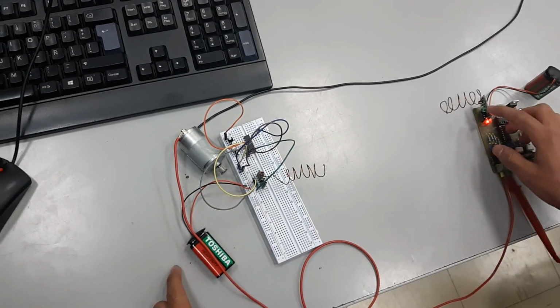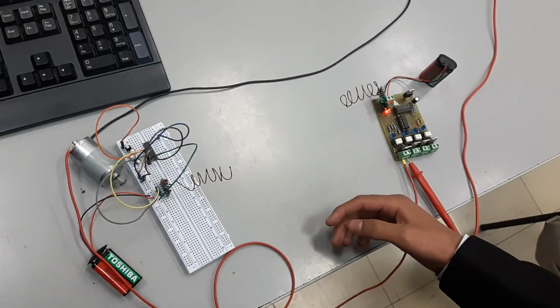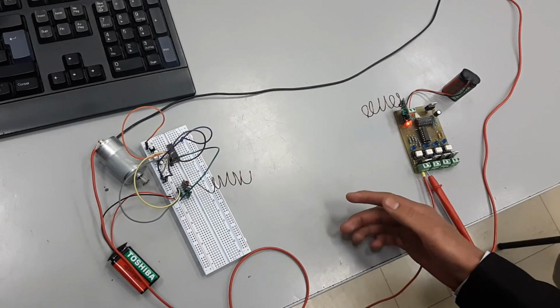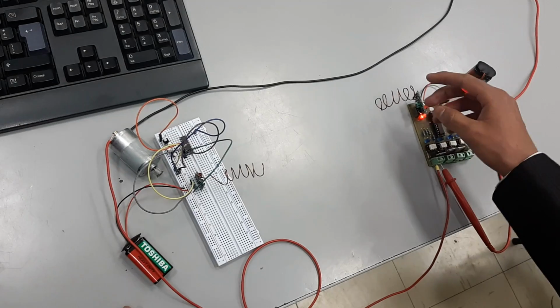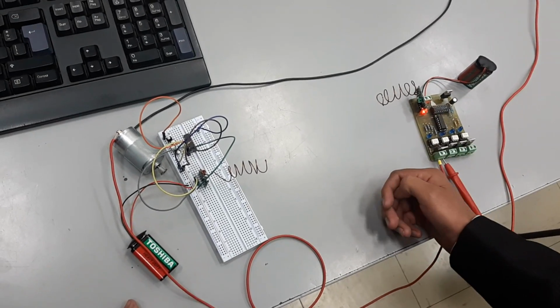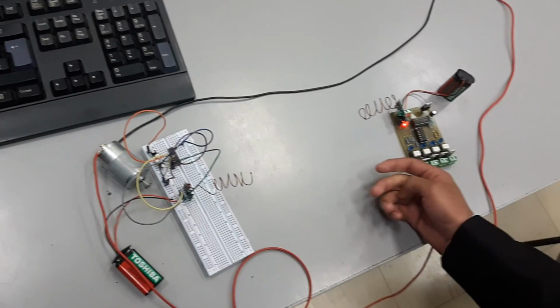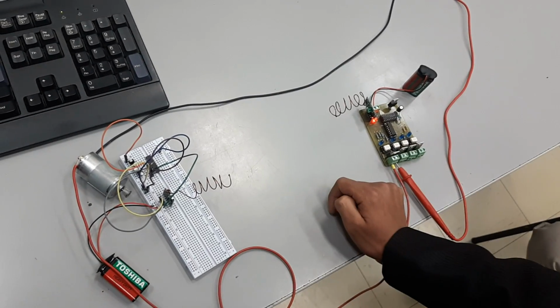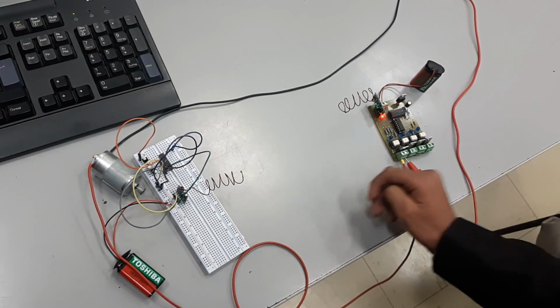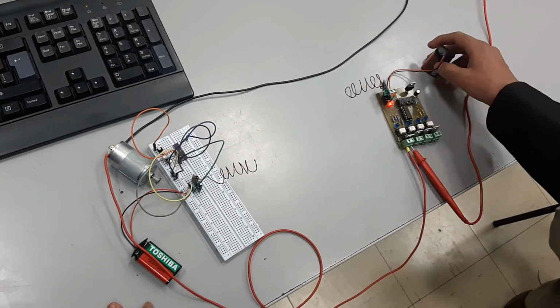The characteristic of this antenna is that if you want a higher distance, we have to use an antenna of 17 centimeters to reach, for example, up to 30 meters to control this.